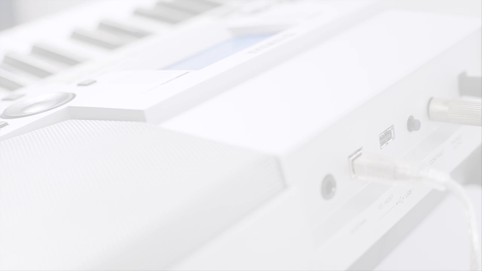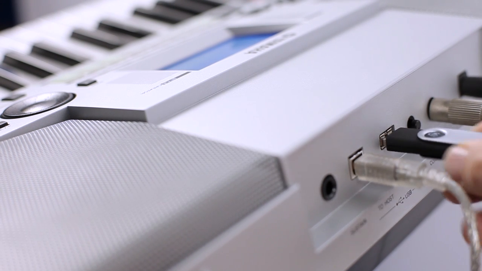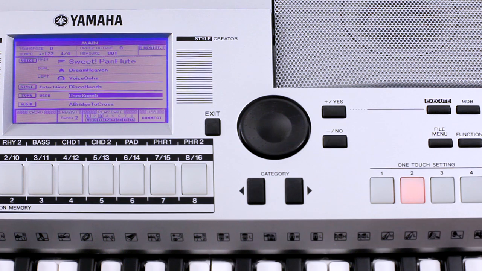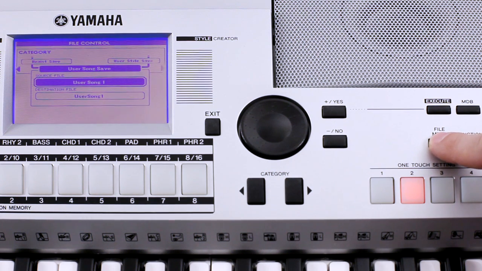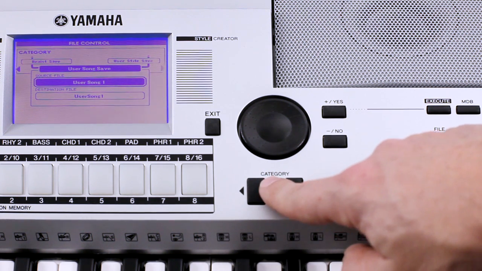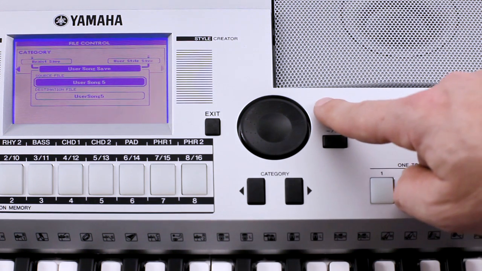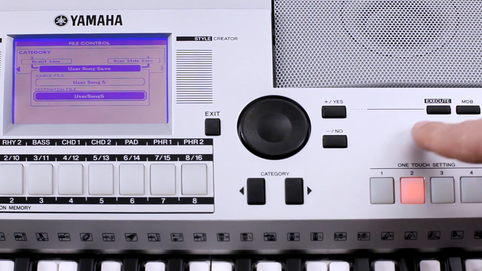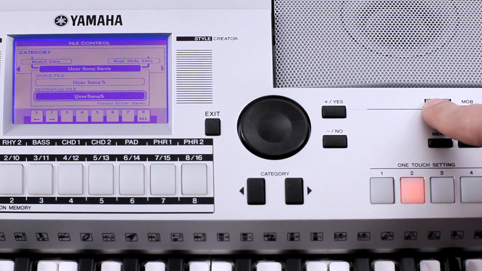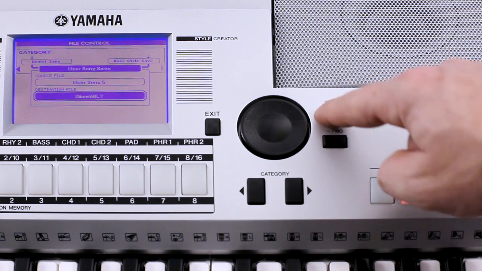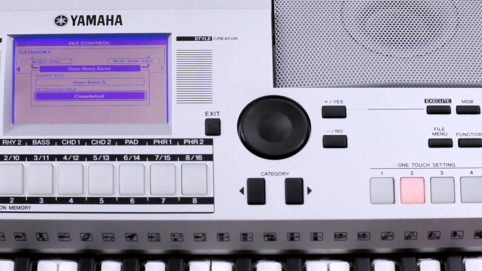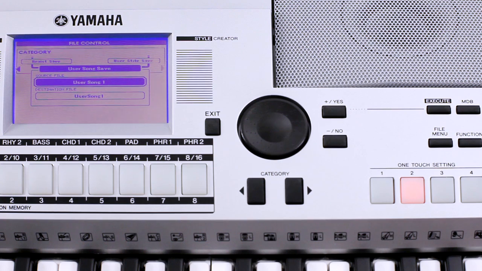Save the MIDI recording to a memory stick. Connect the memory stick to the USB to device and press File menu, User Song Save. Select the song you want to save, here User Song 5, and press Execute. Here you can also change the name before saving on stick. Press Execute, save, OK and confirm Yes. Now the song is saved on the memory stick.